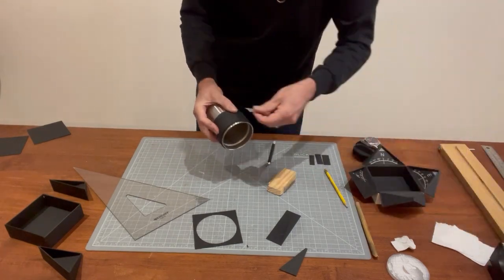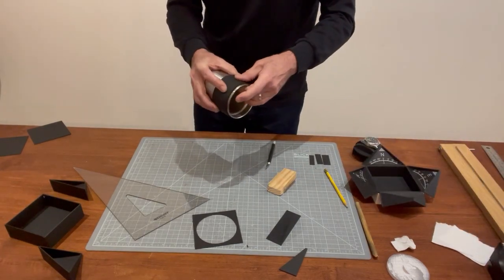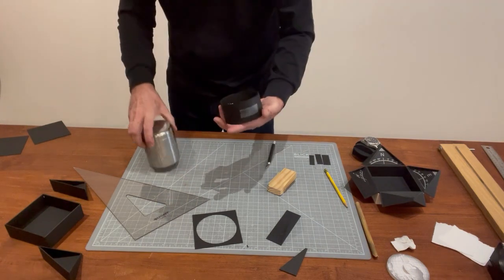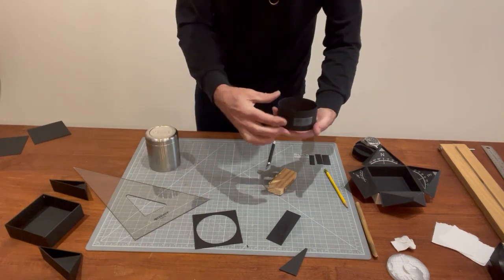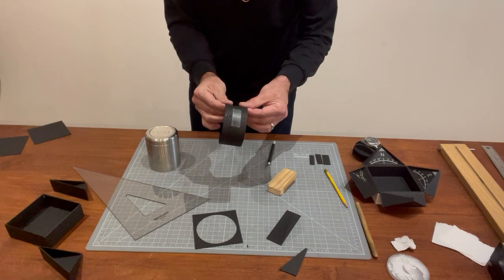Now let's put that on there to keep that nice and clean. So I'm just going to take a look at my part. Not bad.